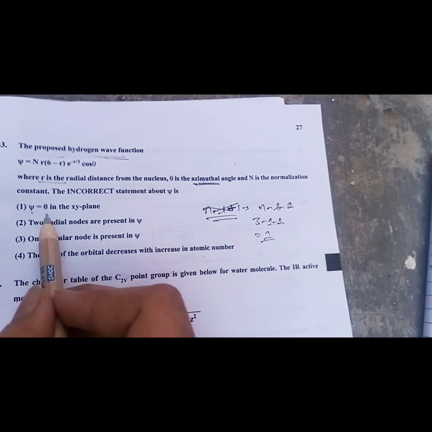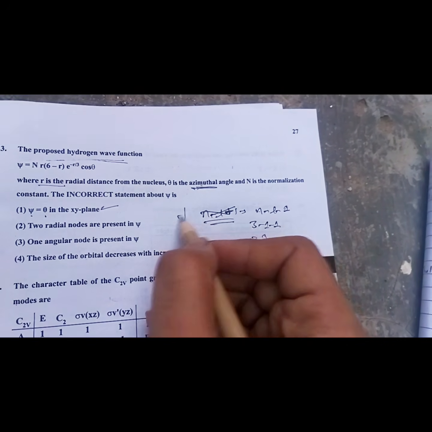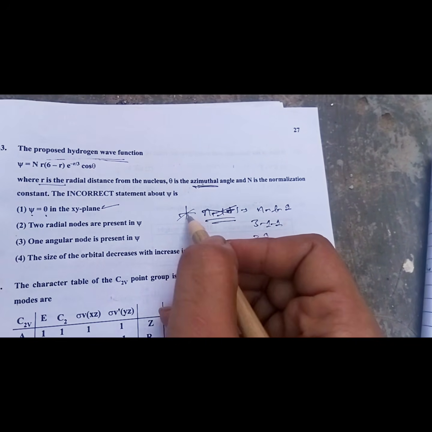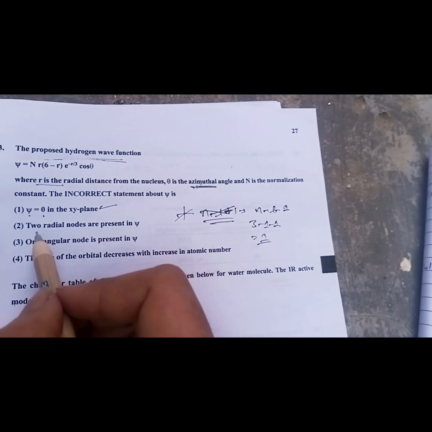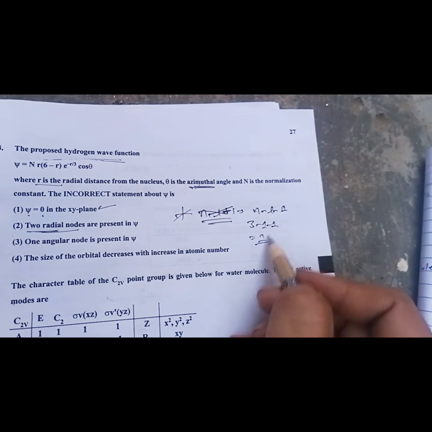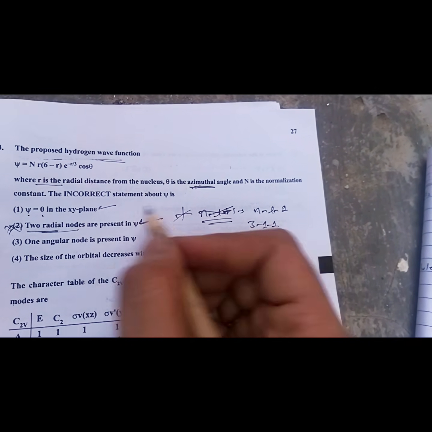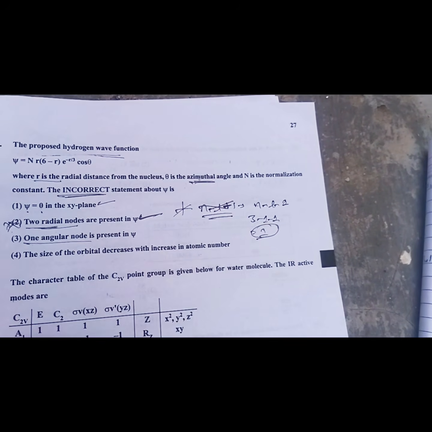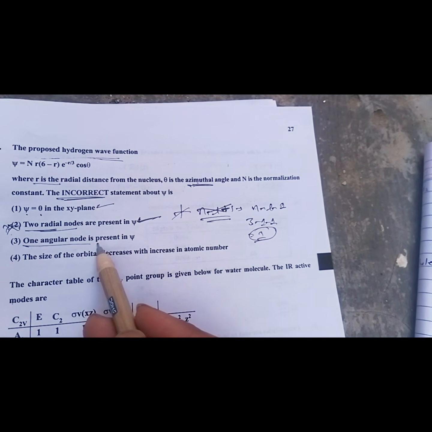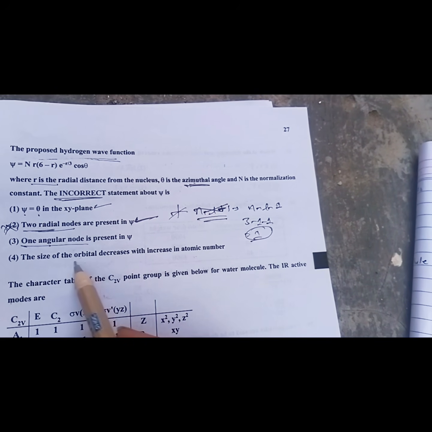So here psi will be 0 on the x and y axis, correct? For the x and y axis, psi will be 0 only. Next, 2 radial nodes will be there, but here there will be only 1 nodal, so this is wrong. Hence this will be the correct one, since they are asking about the incorrect statements, and they are telling 1 angular node, so this will be correct. So 1 radial node and 1 angular node will be there, and the size of the orbital will decrease with increasing atomic number.